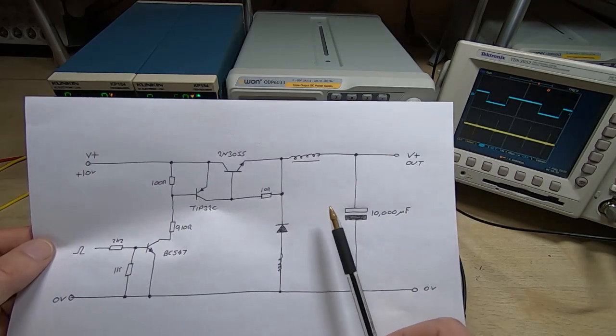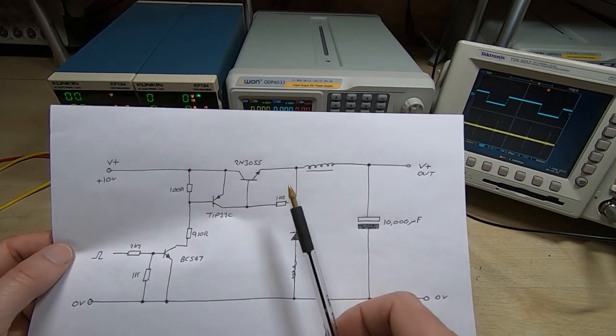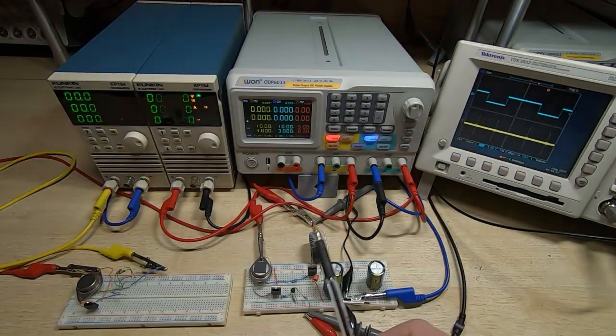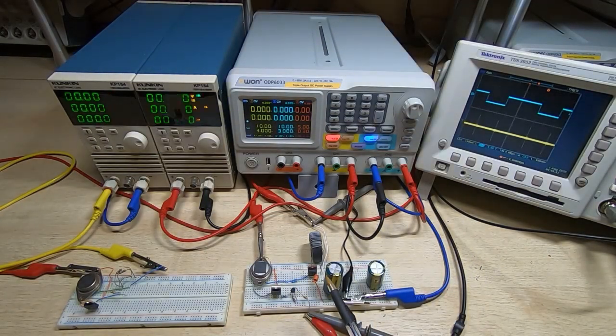I haven't done anything at all to optimize this. I've just pulled figures out of my head, thrown together a circuit, so it's not going to be very efficient, but even so we should see a marked advantage in terms of efficiency. And that's the first thing that we need to consider when talking about switching supplies. One of their key features is of course their efficiency.